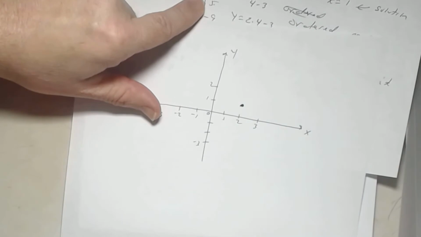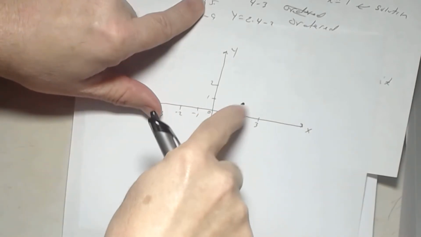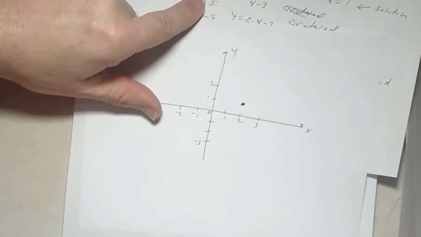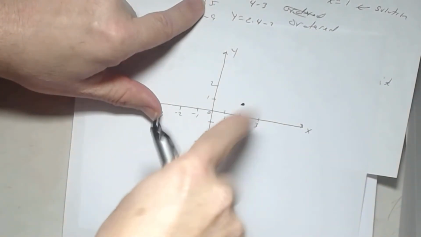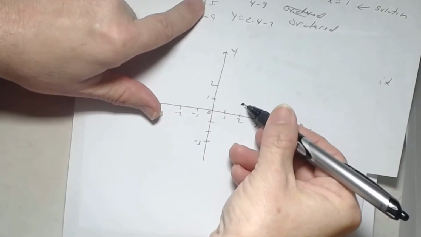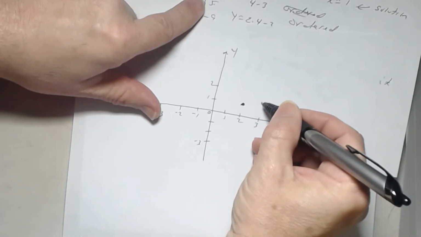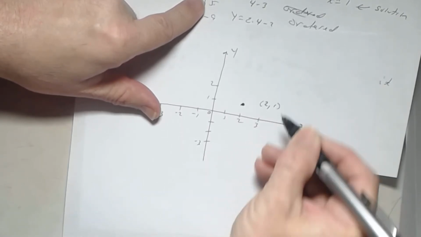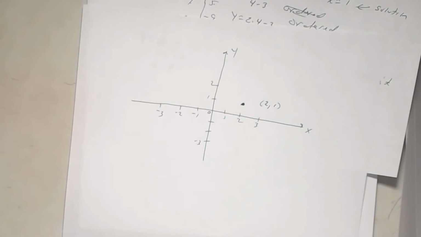Now, on the worksheet, it's going to say label. Label does not mean just putting a little dot here. That's plotting. I plotted that point. Labeling means to tell me what those coordinates are. So what are these coordinates right here? 2, 1. So you're going to say parentheses 2, 1. That's how you state a point, with the parentheses.